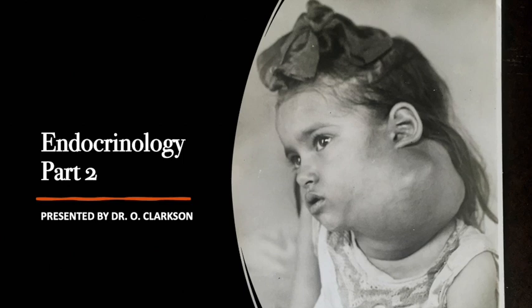And then there's also conditions like GI malabsorption. Think about someone who has maybe celiac disease and they're not going to be able to get enough vitamin D absorbed through their diet.